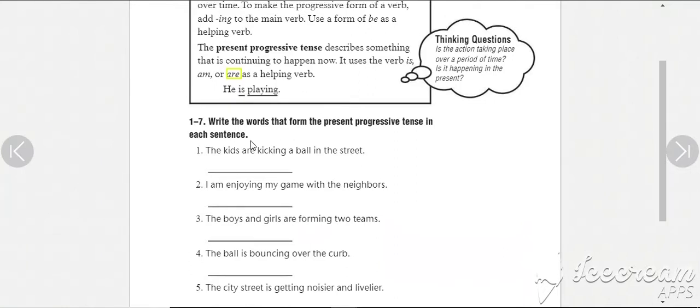So you're going to pick the present progressive form. You're going to pick the helping verb, which is the verb to be, either am or is or are, according to the subject, and the main verb with ing, which means that the action is in progress. It's now and still continuing. Let's do number 1, for example. The kids are kicking a ball in the street. So what did the kids do? Are kicking. So where's the helping verb? I have the helping verb are, and the main verb is kick, and then the ing, kicking, which means that the kids are kicking the ball now and still kicking, and the action hasn't finished yet.